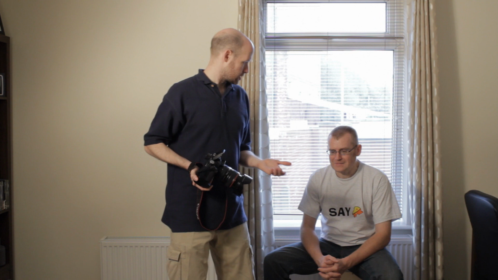Okay, we've not got enough power on this flash. So really its limit was about F8. Okay, it was probably starting to look a little underexposed once we got to F11. F16, okay, granted we can still see him in the image, but it's very, very dark, very underexposed, so it's not really working.